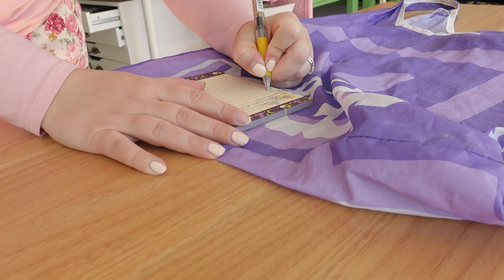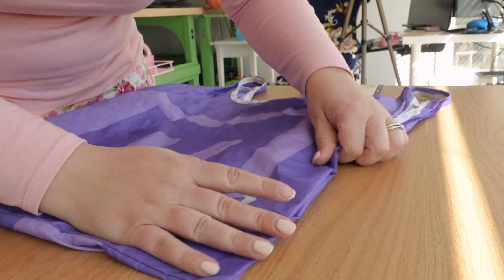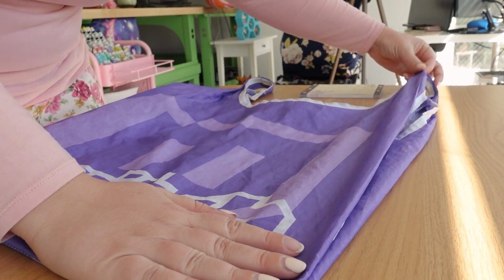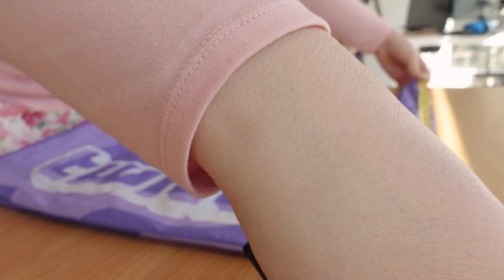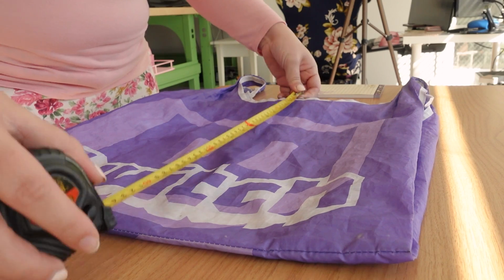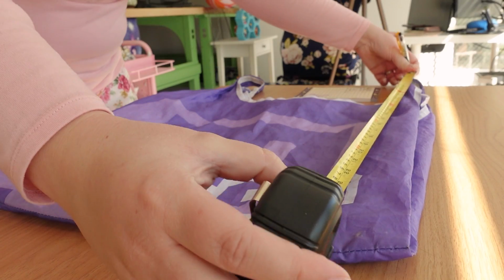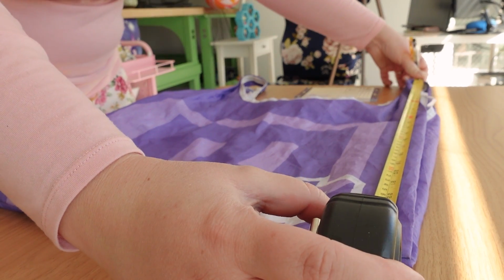Now let's compare to this Twitch bag. Fold in the gusset. So interesting. Wonder where they measure from, because this one's about 42 from here. So with the straps, it's 64.